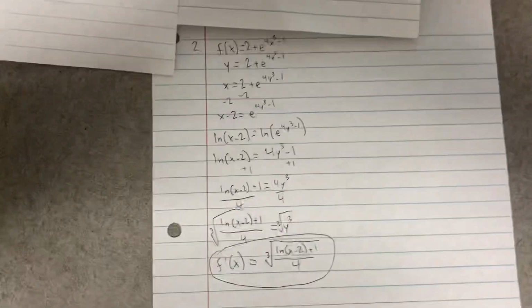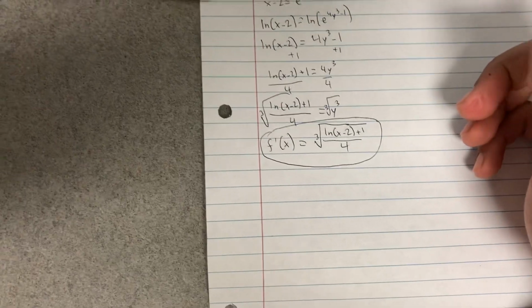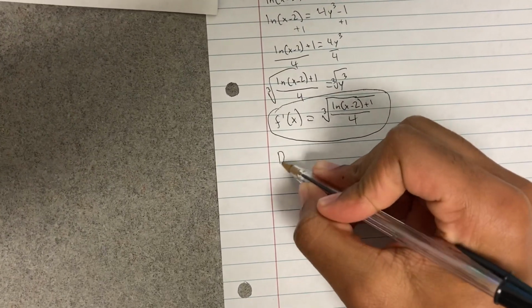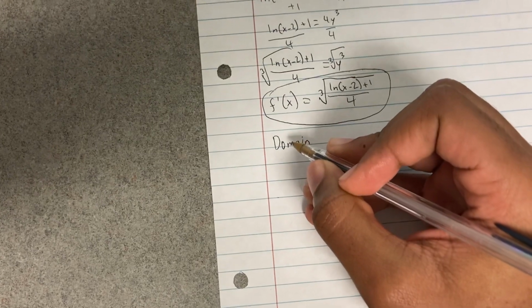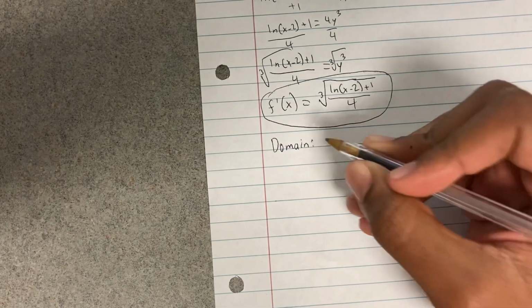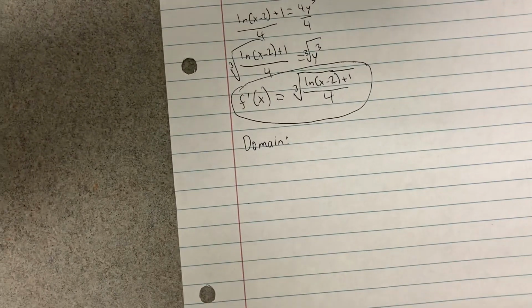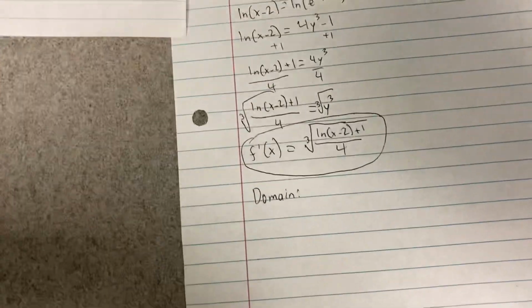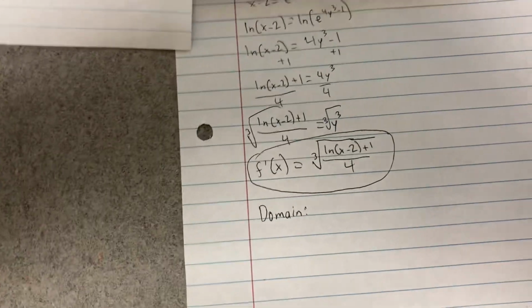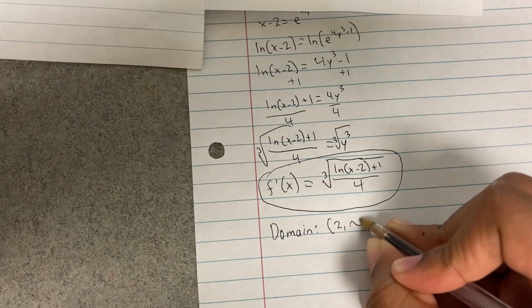Now the problem also asks you to find the domain and range. So for the domain, the domain would be 2 to infinity.